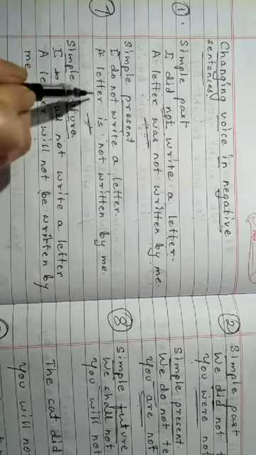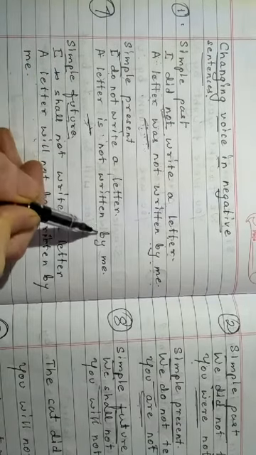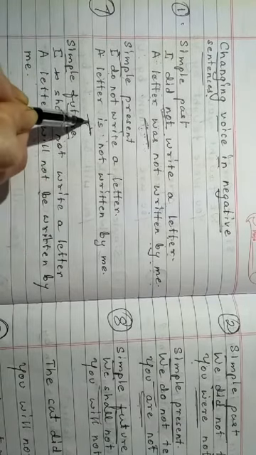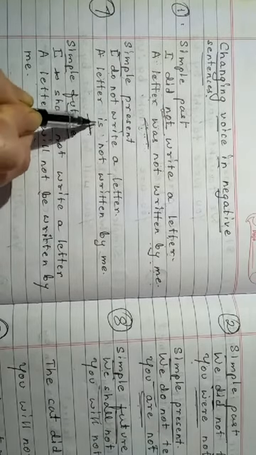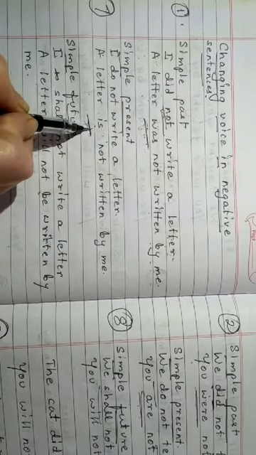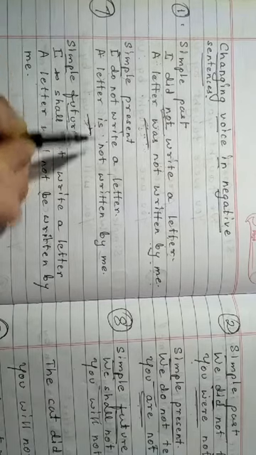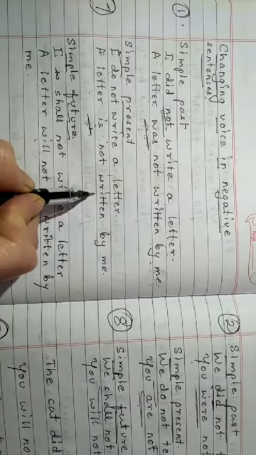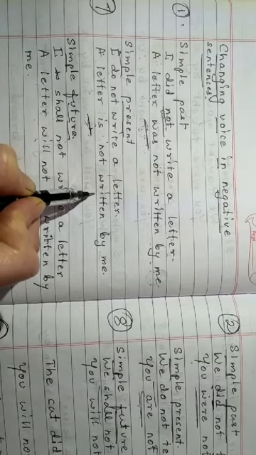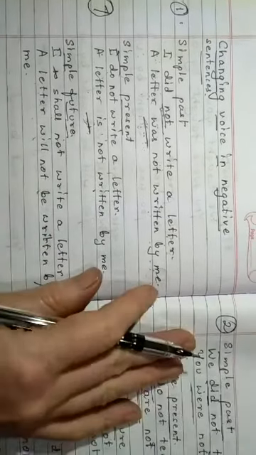It is changed to: A letter is not written by me. Here the be form of helping verb is used. Is is the present tense form of the be form of helping verb. Written is the past participle form, V3 form. Remember children, always in passive voice the main verb should be in the past participle form, V3 form. Then let us move on to the next one.